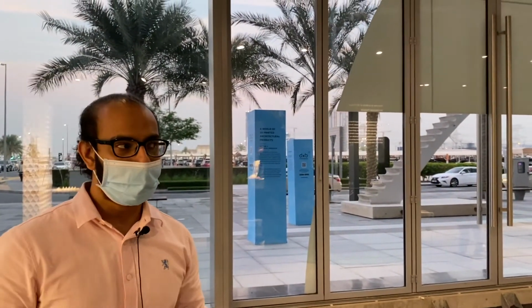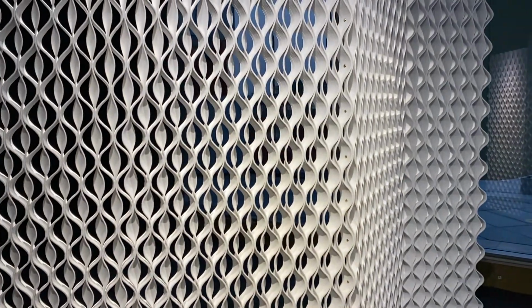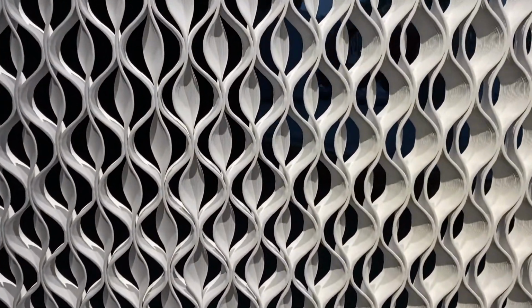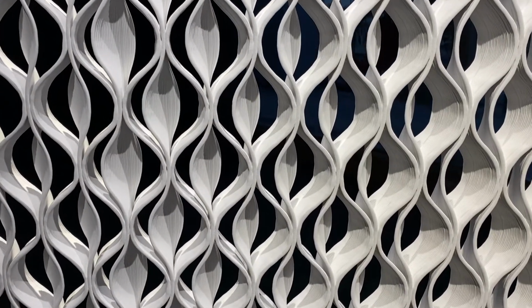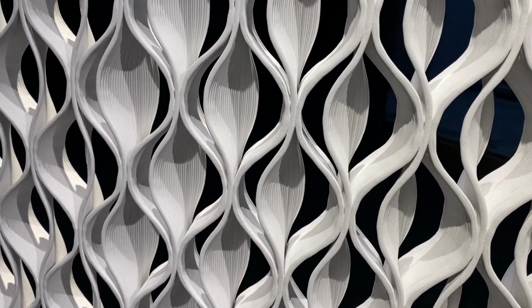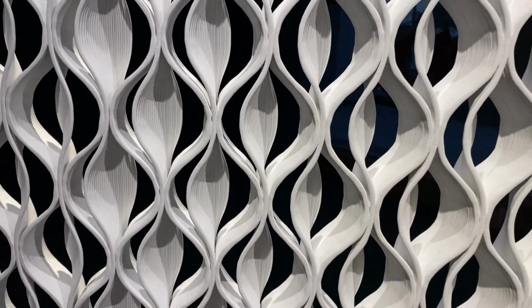And all our 3D printing materials are completely sustainable because it's a polymer based on linseed oil. So this can be reused. Once we make one formwork, we can melt it, and then we can reuse it and have another design coming out of it. Thank you so much. Thank you.